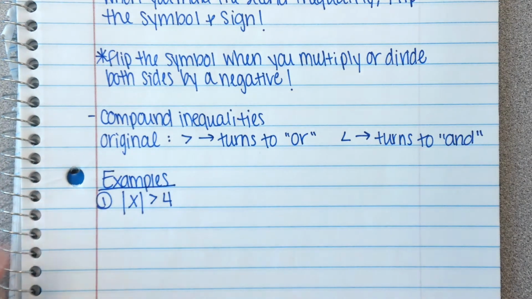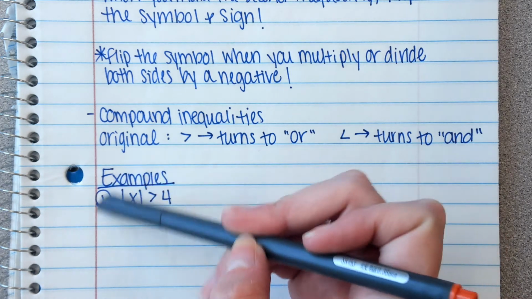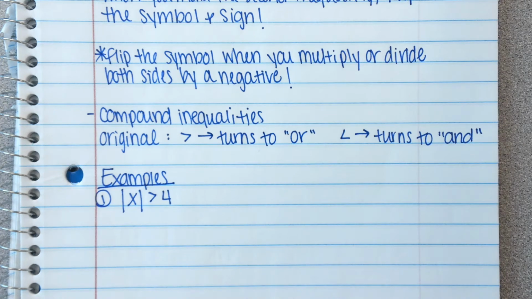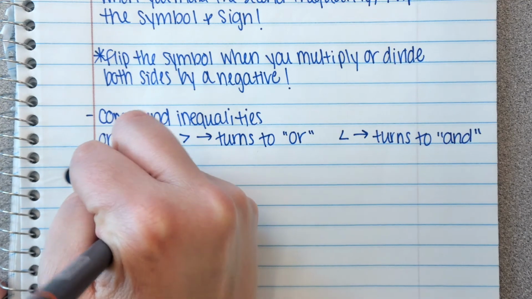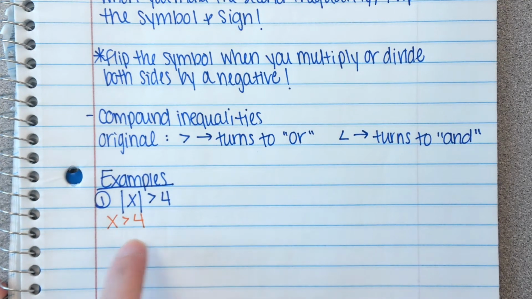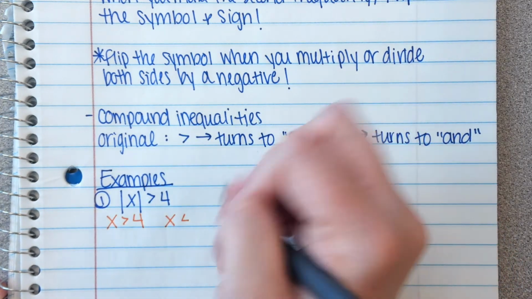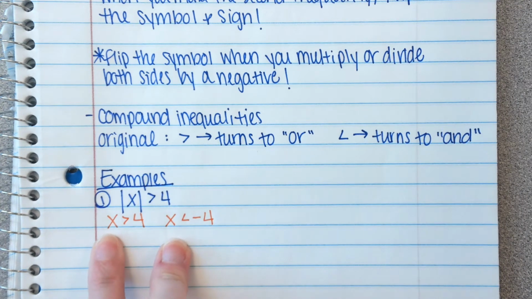Okay, so number one, let's think about our steps from Lesson 7. First, you get rid of any operations outside of the bars. So if you look outside of the bars, do we have any operations? No. So we can go straight to step number 2, make two inequalities. So we take off the bars and we write down the first inequality as we see it, x is greater than 4. The other one, we're going to flip the symbol, so it's going to be less than and a negative 4. Okay? Now, there's nothing left for us to solve, so those are our solutions.